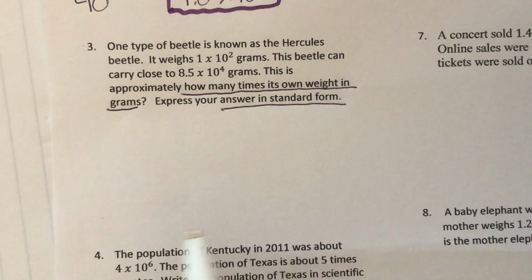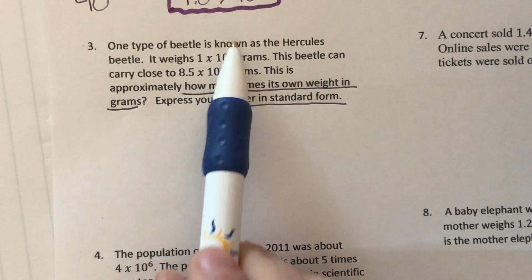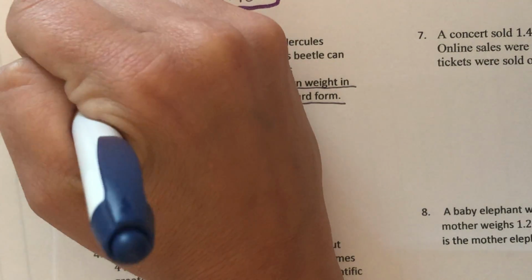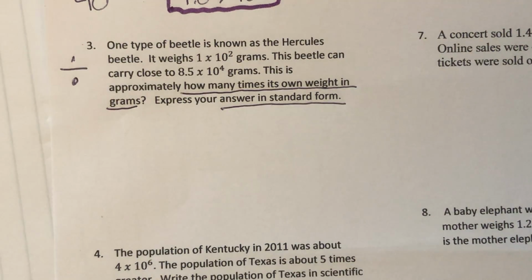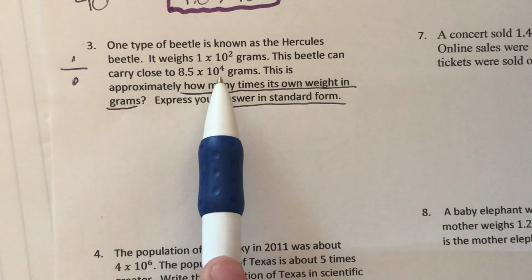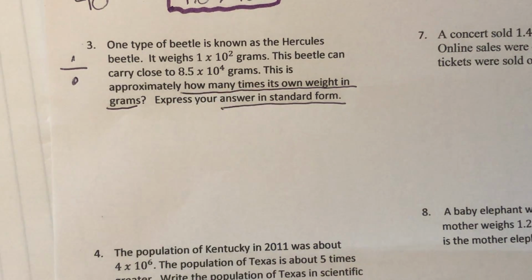So in order to figure this out, we're given 2 numbers in scientific notation. We need to divide to figure this out. It's asking us how many times its own weight in grams can it carry. How many times its own weight. So we know that the beetle can carry 8.5 times 10 to the fourth power grams.